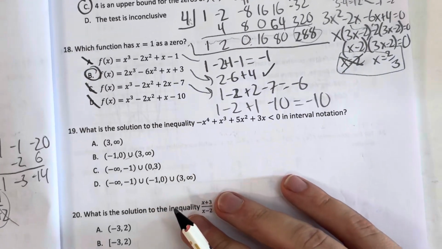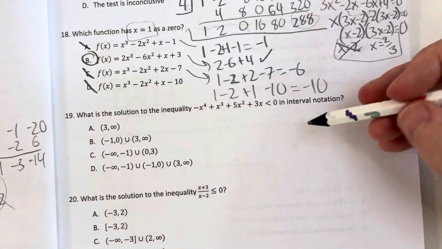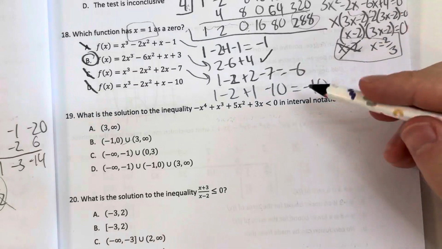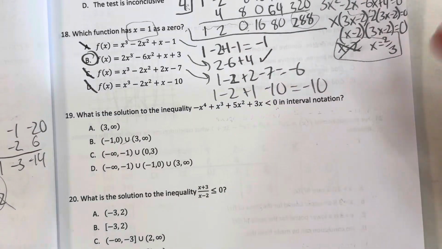So it's basically using the factor remainder theorem, but that's an easy trick to see if 1 is a 0. Just add the coefficients. Okay, so polynomial inequality, we need to factor it. We need to know when it's equal to 0. So let's go.